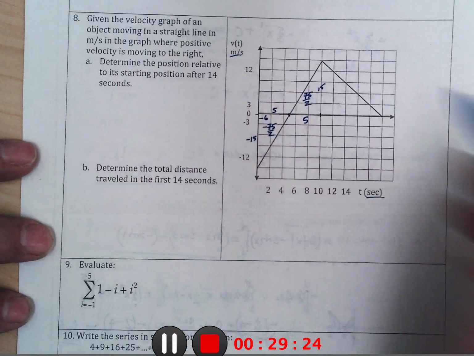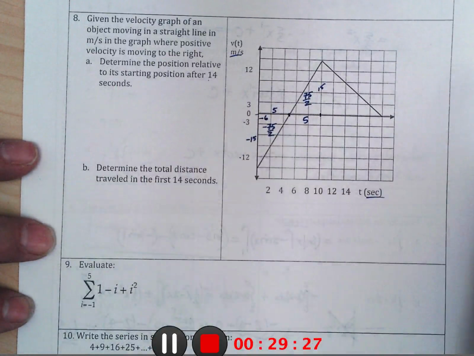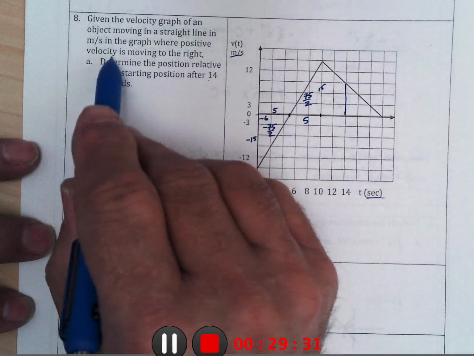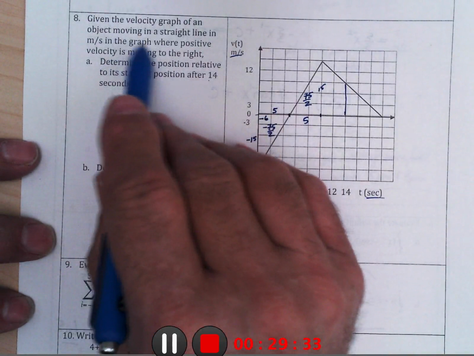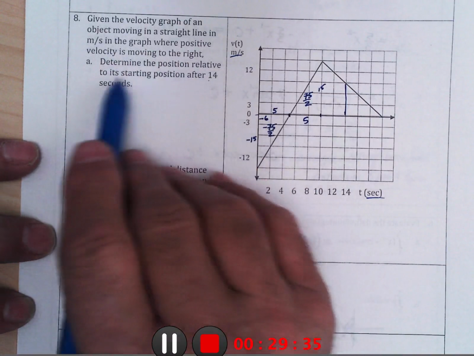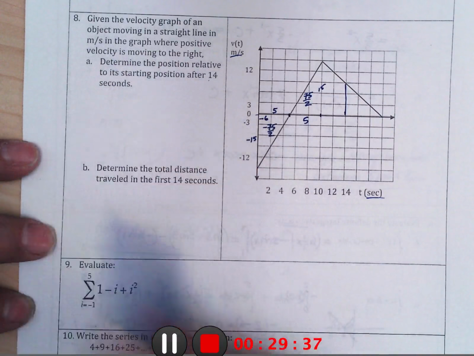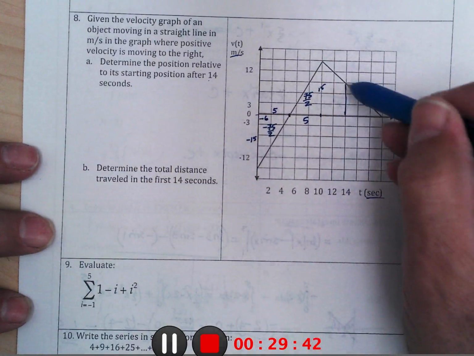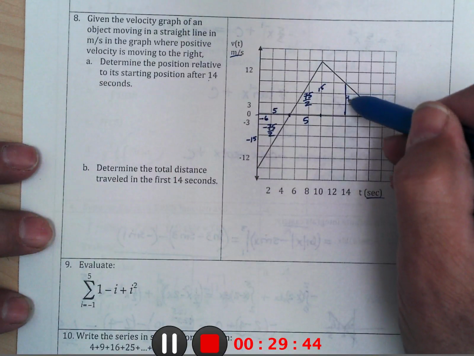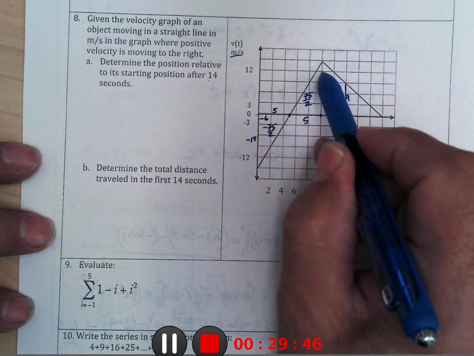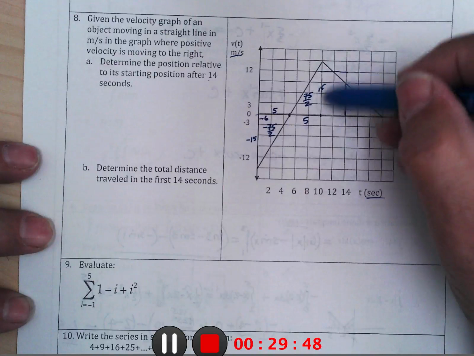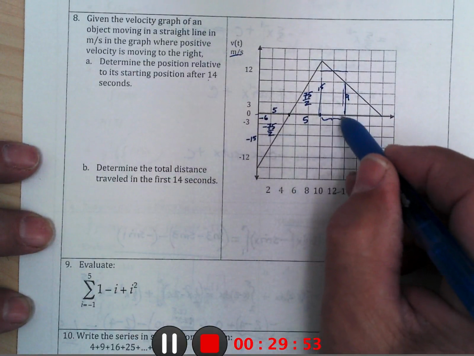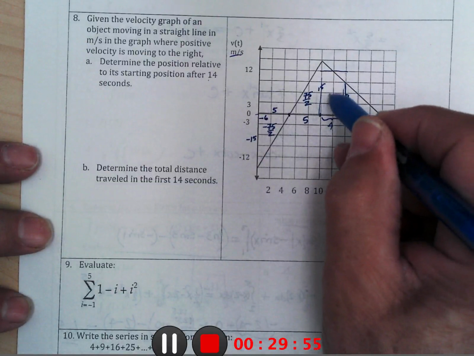And I'm supposed to stop at 14, which is here. It said after 14 seconds. And while this side is 15, this side is 9, and the average of 15 and 9 is 12, and it's 4 wide, so this is 48.